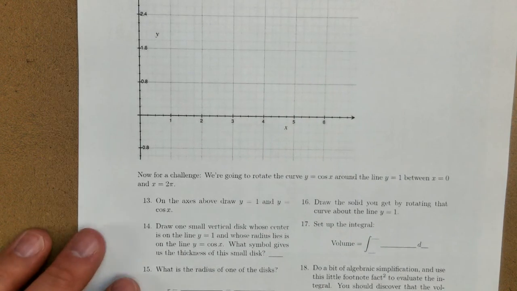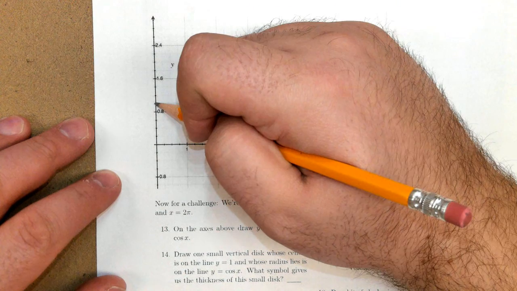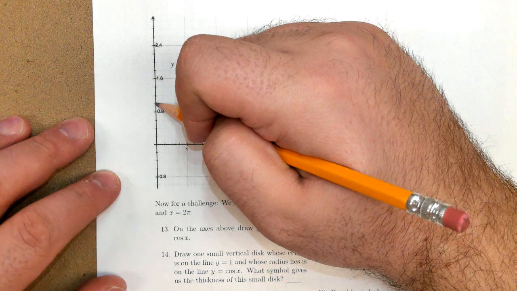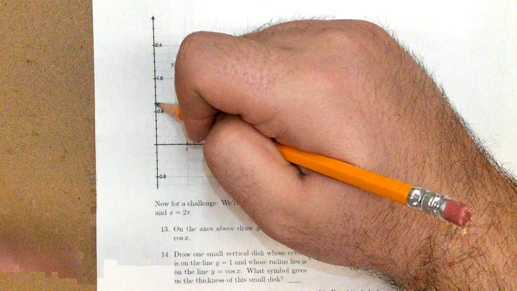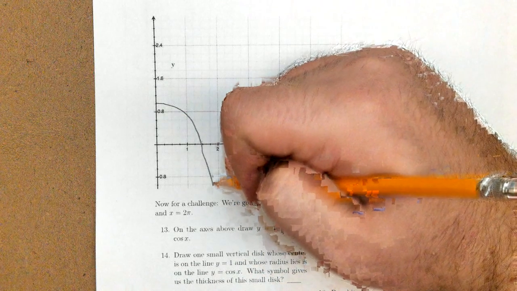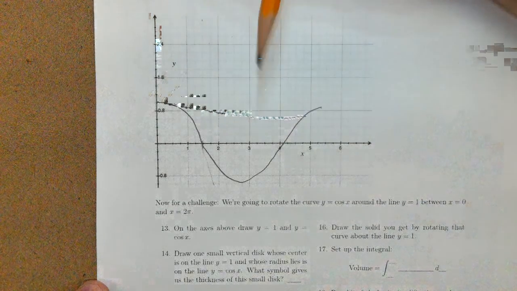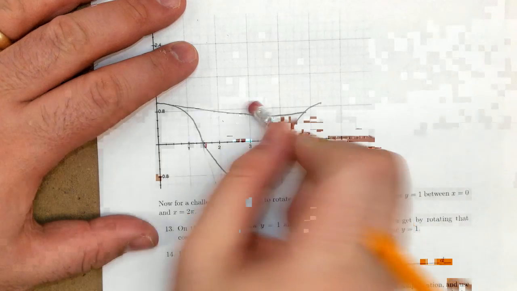This is going to be cosine x. So I'm going to try to draw it here. It starts at 1. And cosine of pi over 2 is 0. Pi over 2 is 1.4-ish something. And then it goes down to minus 1. It gets to minus 1 at pi, so I'm not drawing very well. Something like this, right? And then here's y equals 1.